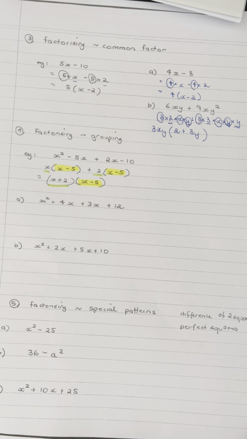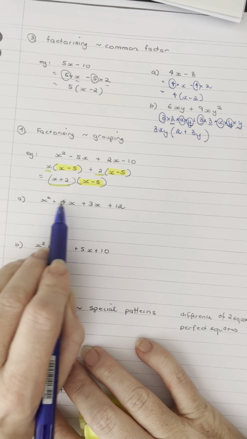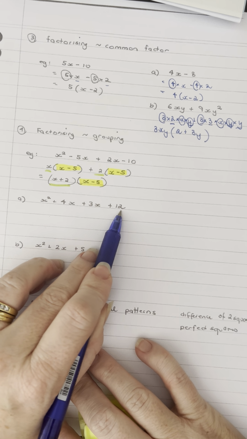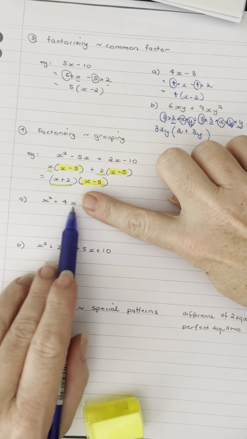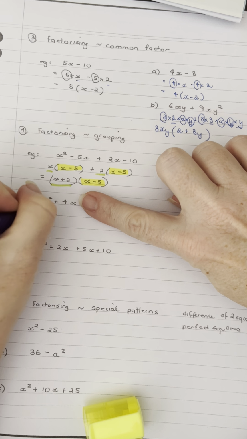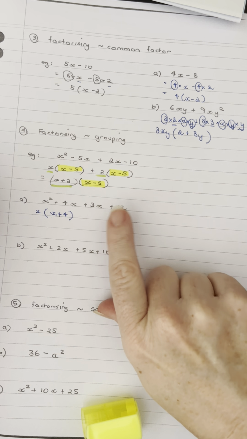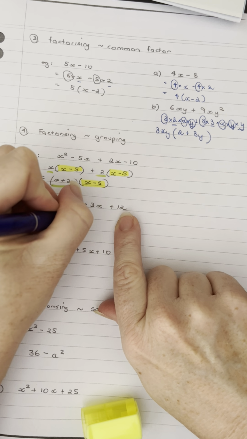Having a look at the next 2, you might want to pause it, have a go, and then watch the video. So we've got this one here, we've got x squared plus 4x plus 3x plus 12. Looking at those first 2 terms, they have a common factor of x. So I'm going to write x outside of x plus 4. The second 2, or the third and fourth term, have a common factor of 3.